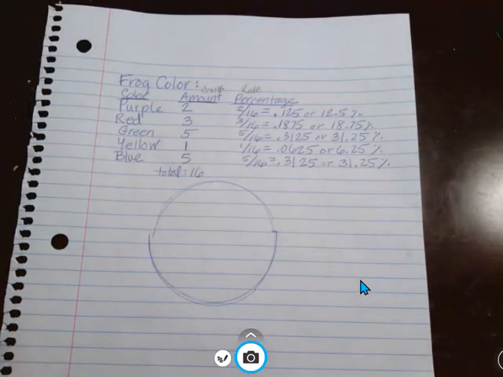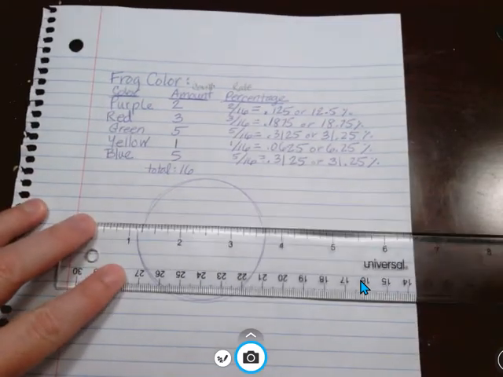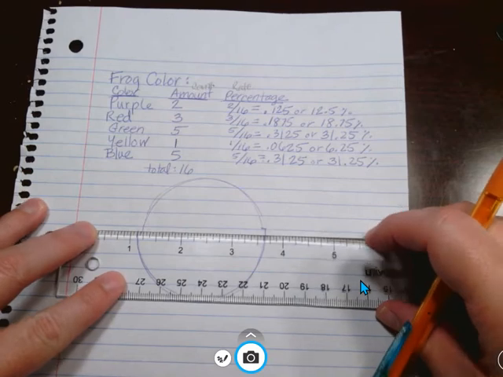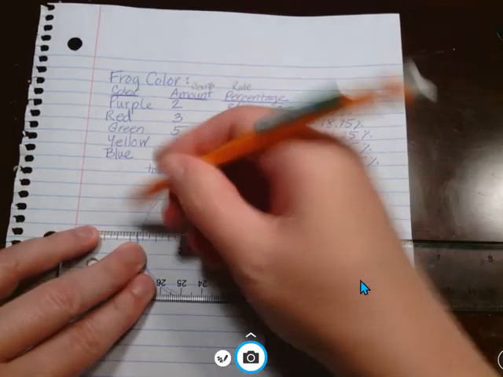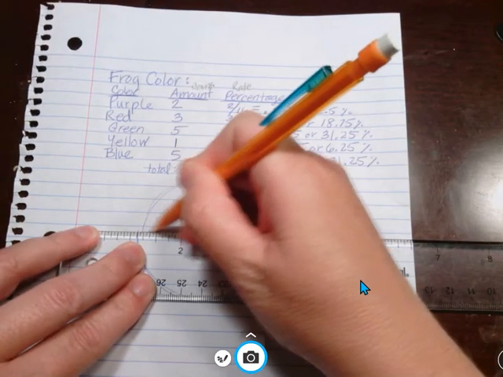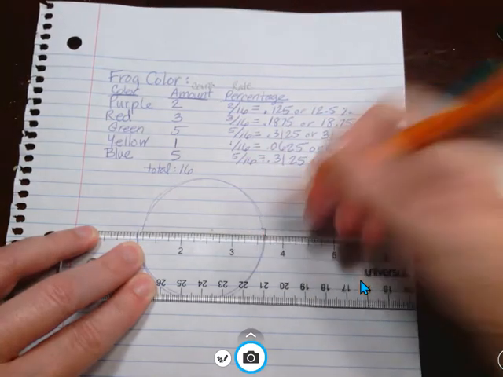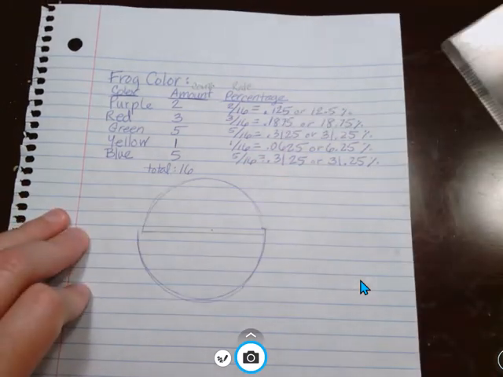Okay, so it can be kind of tricky to find these percentages on a circle. So what I'm going to do is cut my circle in half and in half again. And I'm going to try it. If I do it poorly, to make this circle, I just traced something. I traced my seltzer can.